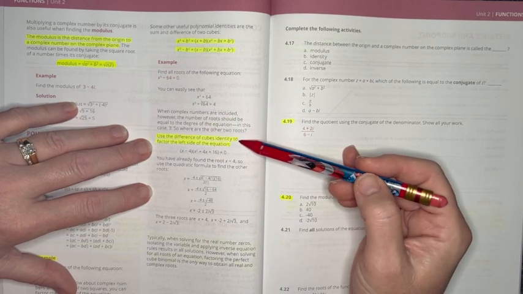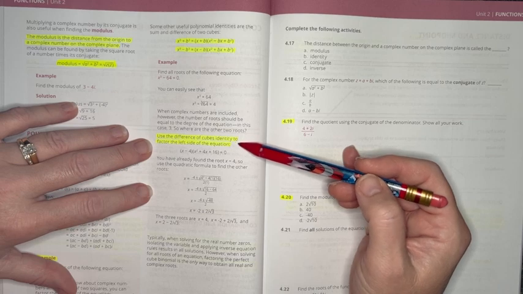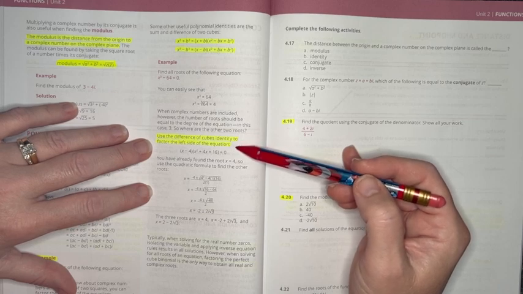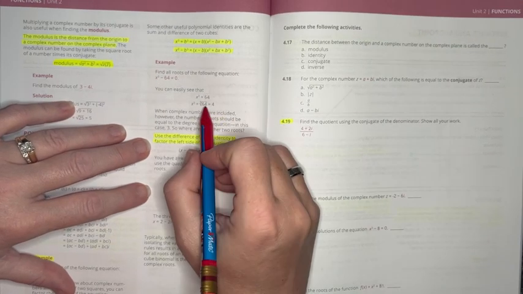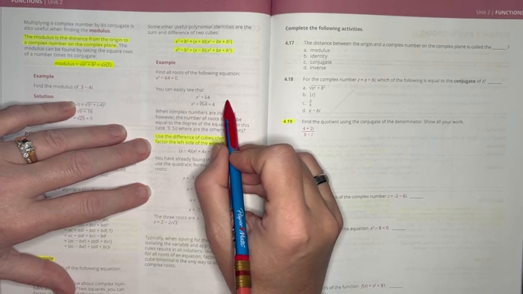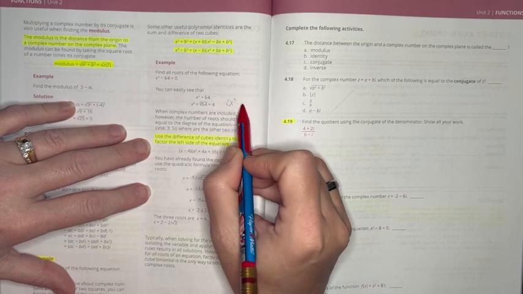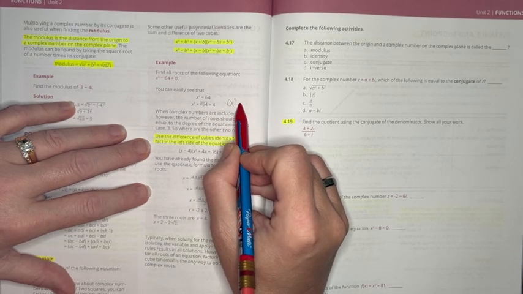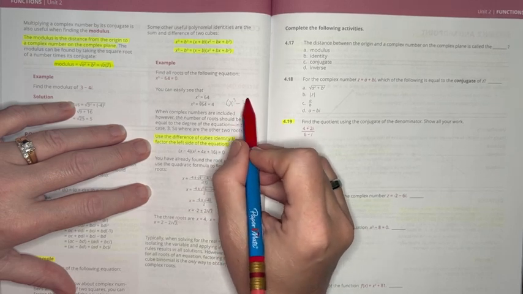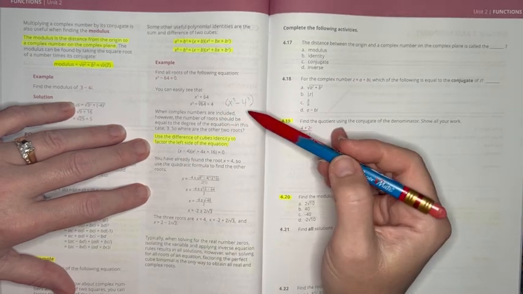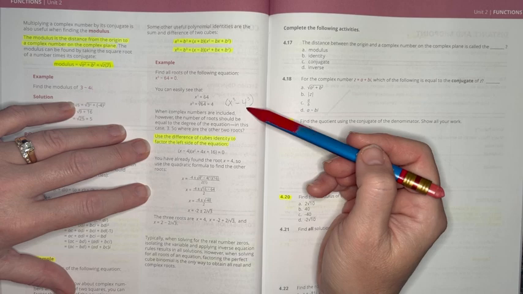So now we have to use the difference of cubes to factor the left side of the equation. Because technically, since it's 4, right, this is x cubed minus 4 cubed, right? That's my a and my b, or my x and my b.